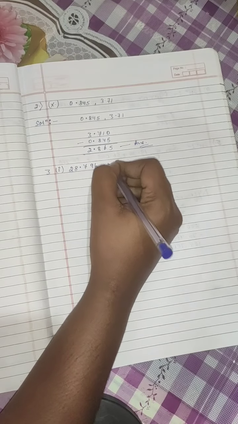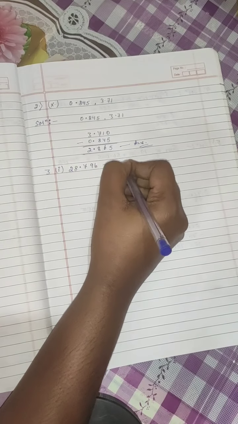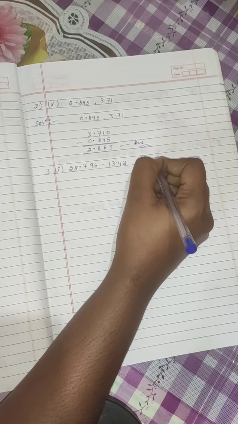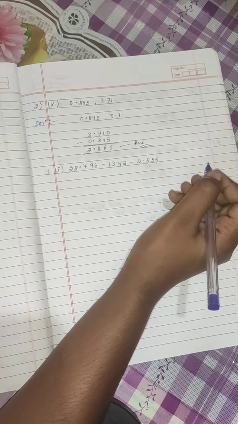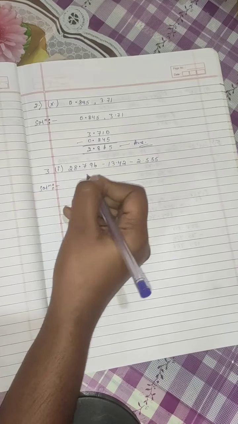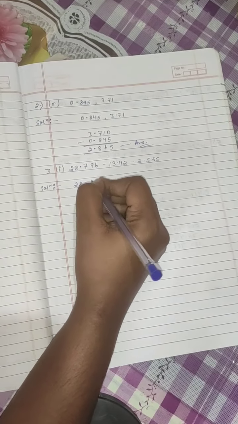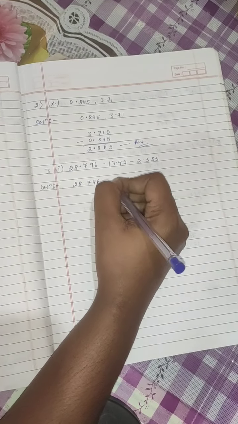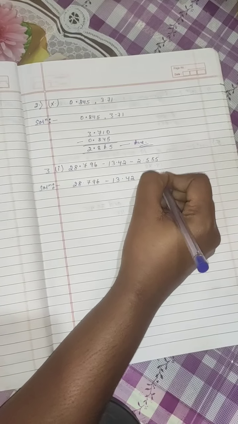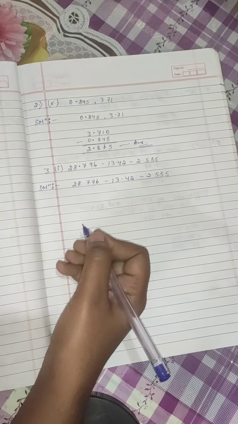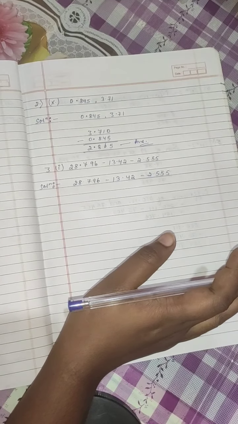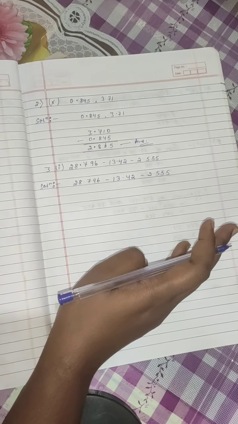28.796 minus 13.42 minus 2.555. Okay. Now in solution, first you will write the question: 28.796 minus 13.42 minus 2.555. Now first, according to BODMAS, what do we have to do first?